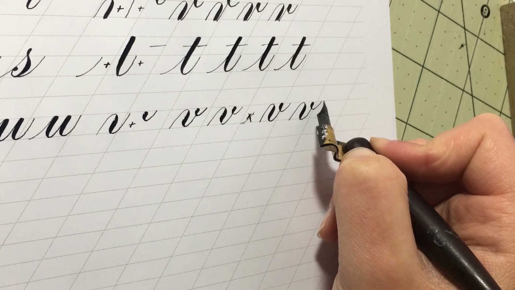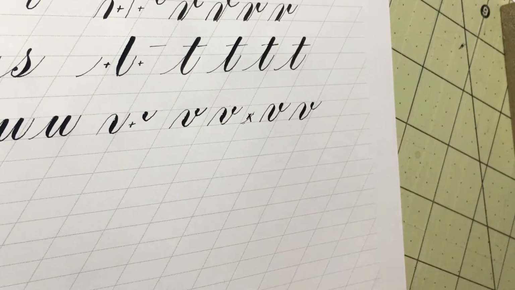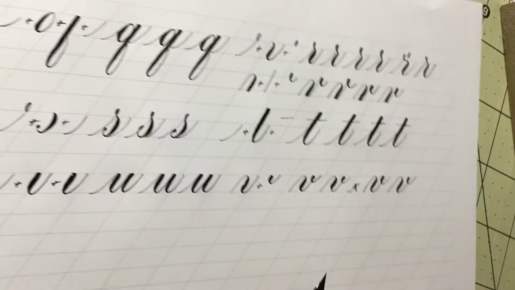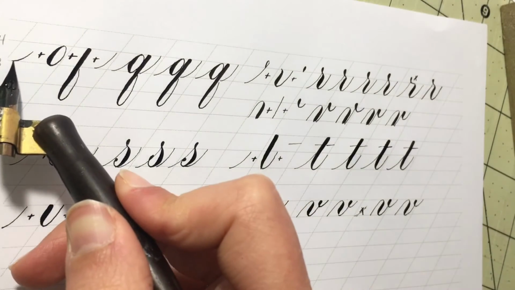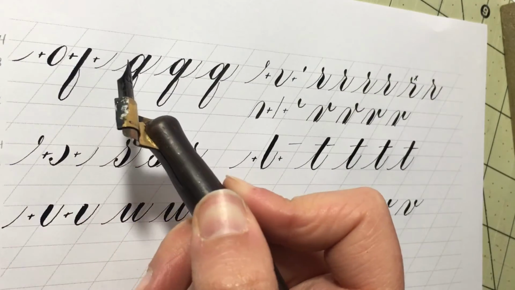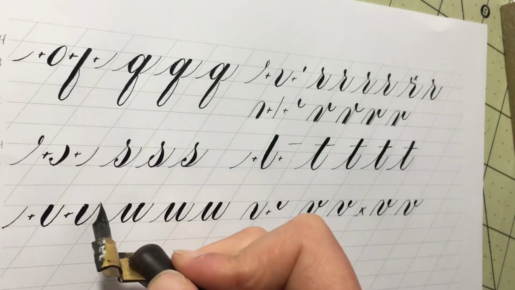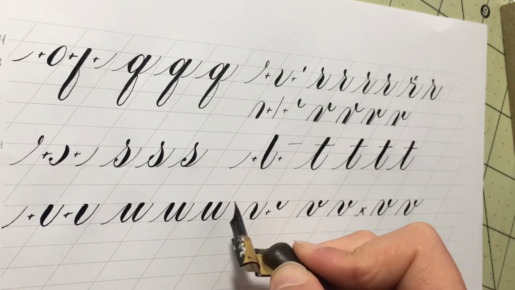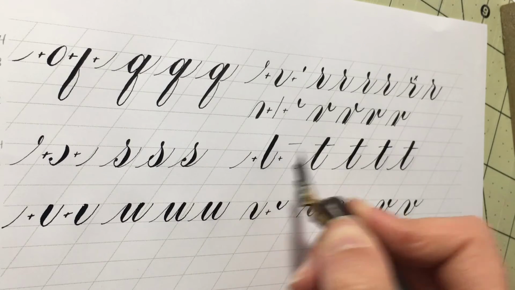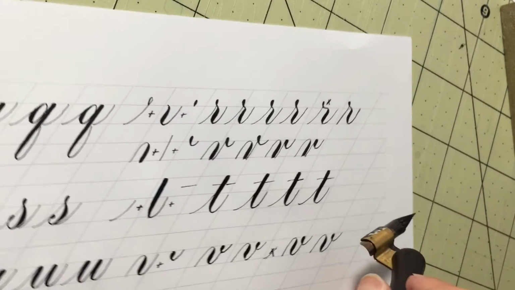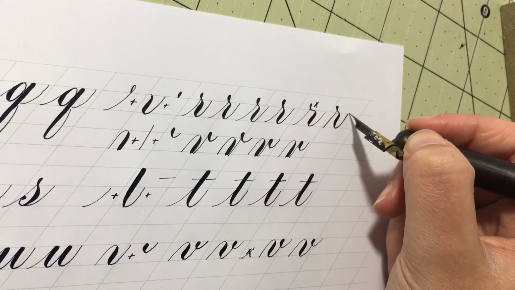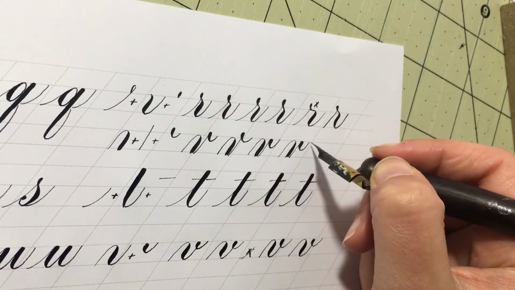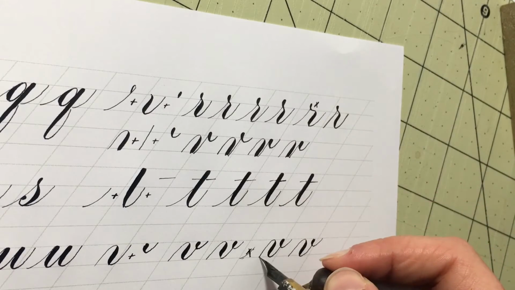And you exit to the header line. So far, every letter we've made has started at the baseline and ended at the header line. Start at the baseline, end at the header line. Even these R's, starting it at the baseline, ending it at the header line for both versions, and the V.